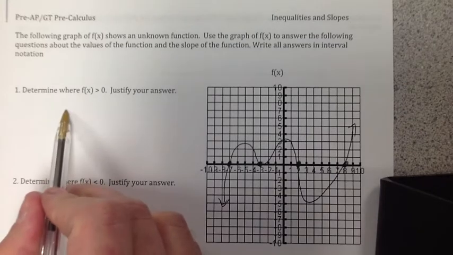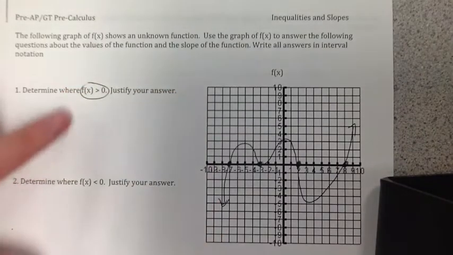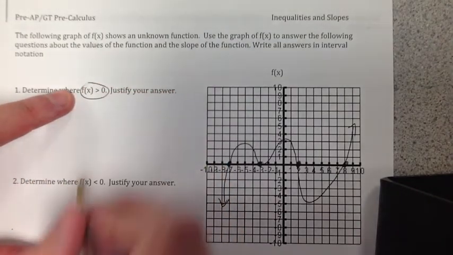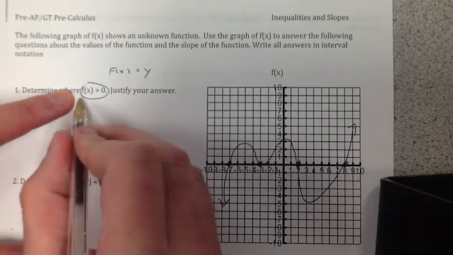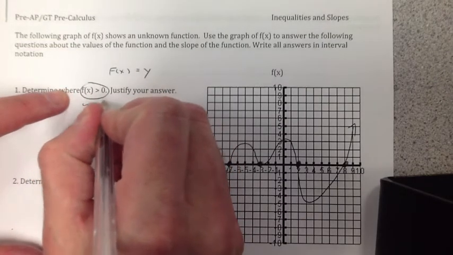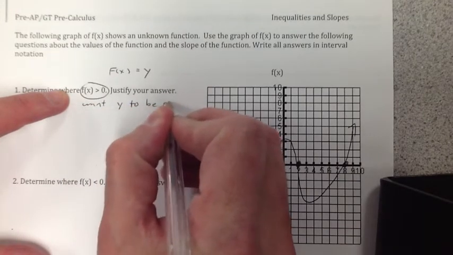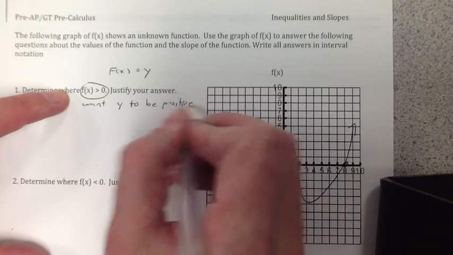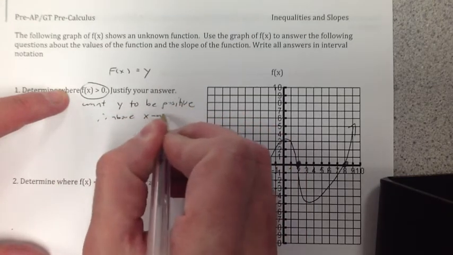Now, the first question says, determine where f of x is greater than 0. Remember, from Algebra 1, we learned that f of x was equal to y. So if we're saying where f of x is greater than 0, we want y to be positive, which for us is above the x-axis. Therefore, above the x-axis.